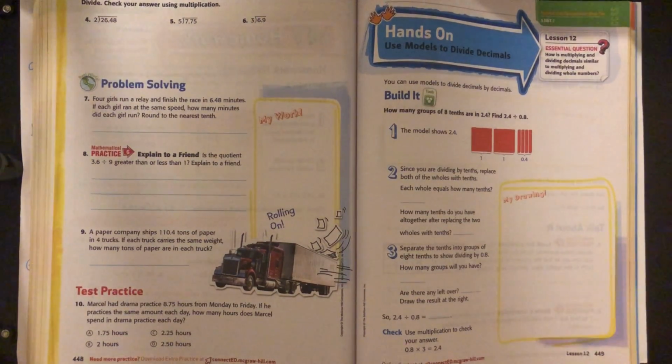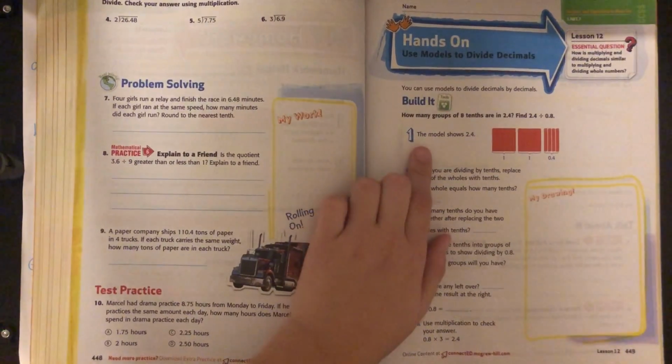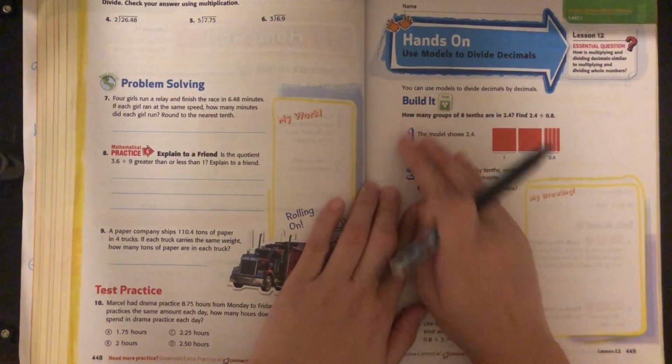Up until today we've been dividing decimals and whole numbers. Today we're going to start dividing decimals by decimals. So let's look at our first section, our build it section.